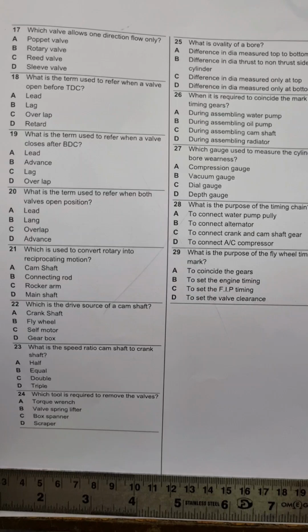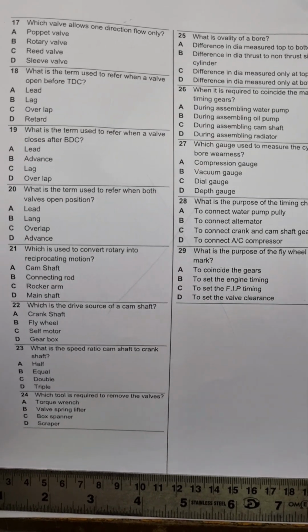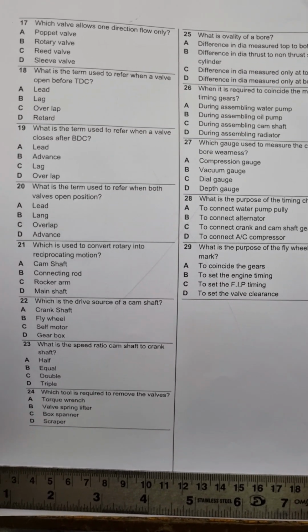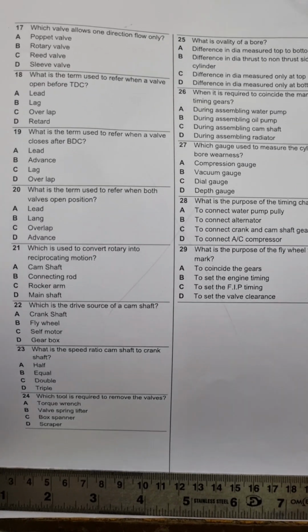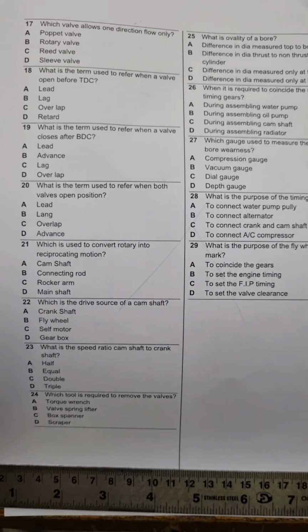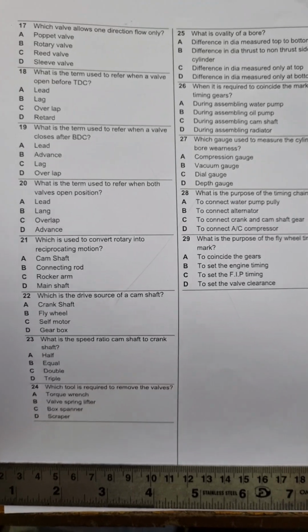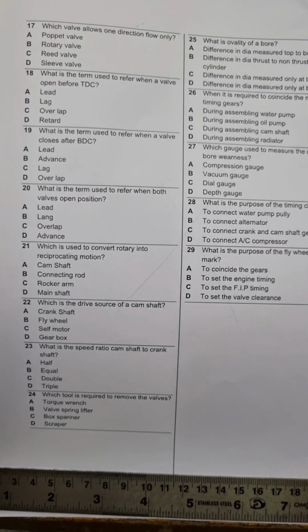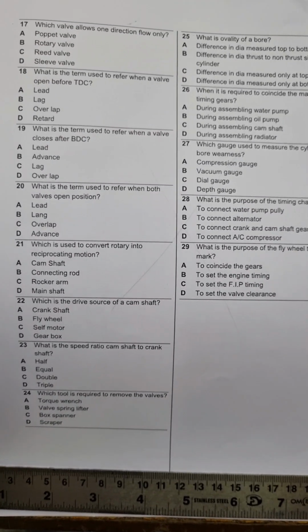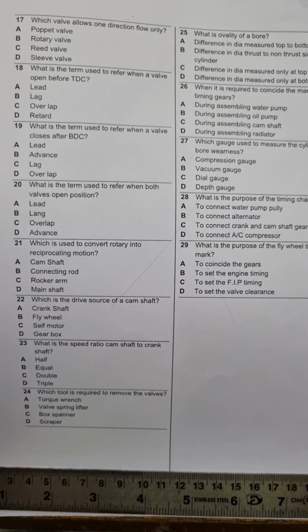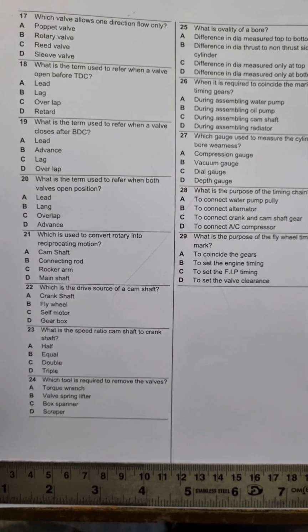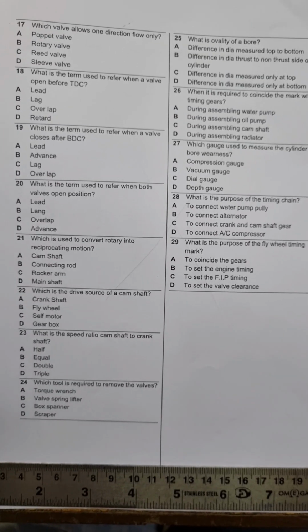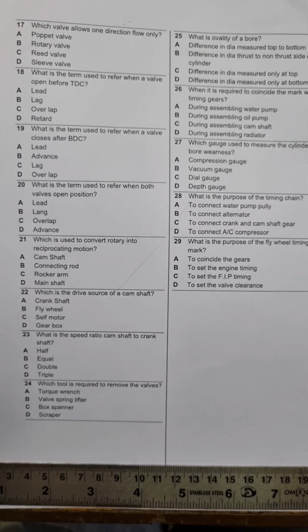Question number 19. What is the term used when a valve closes after BDC? Options: lead, advance, lag, overlap. Answer: lag. Question number 20. What is the term used when both valves are in open position? Options: lead, lag, overlap, advance. Answer: overlap.